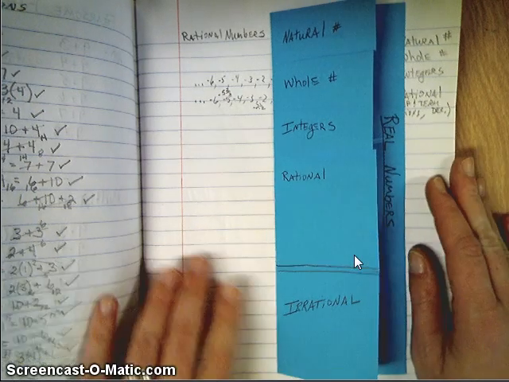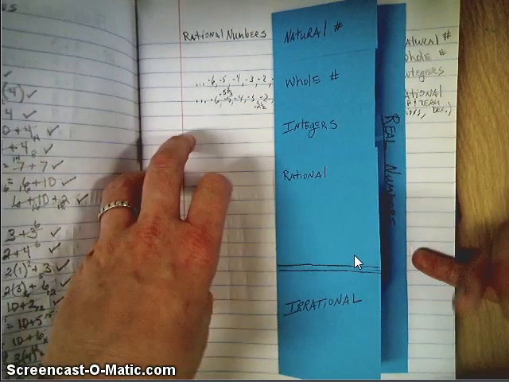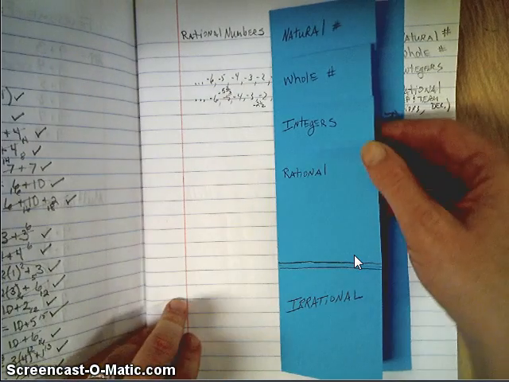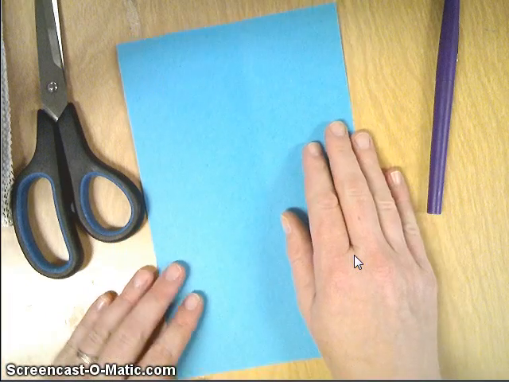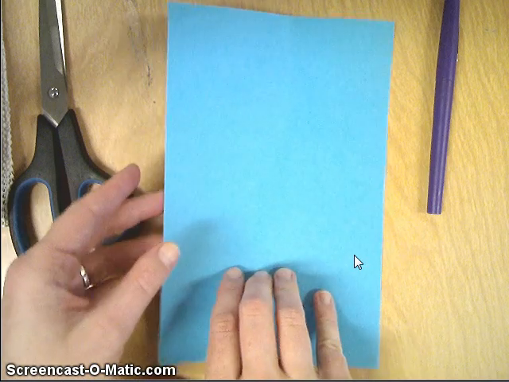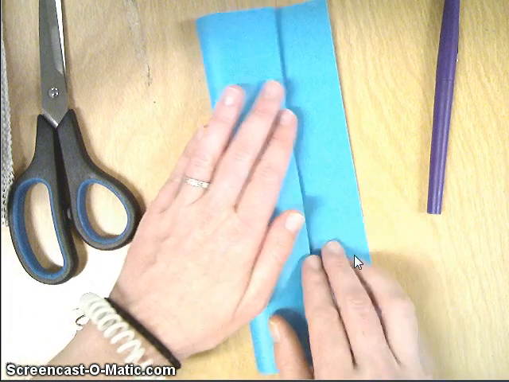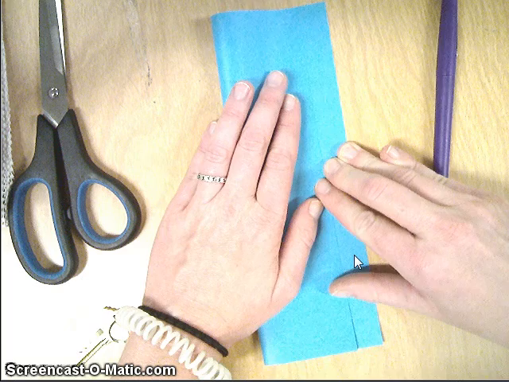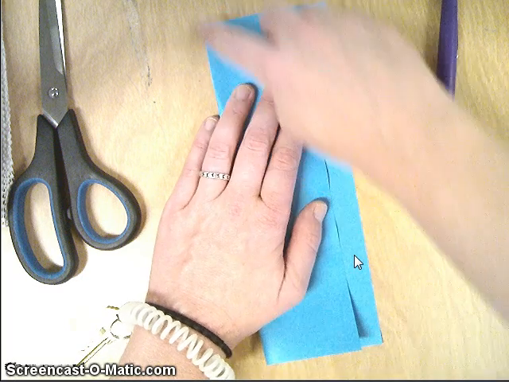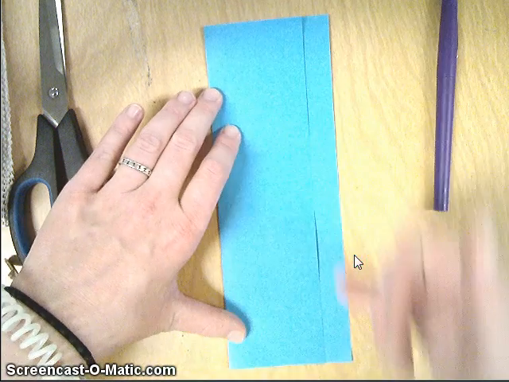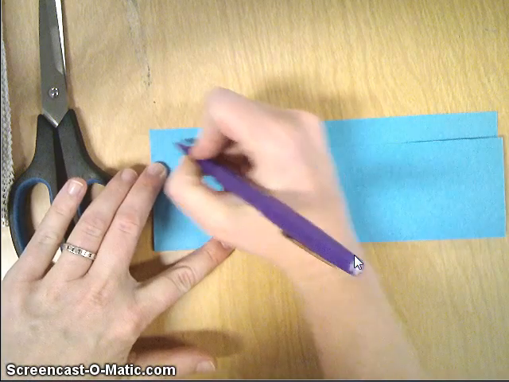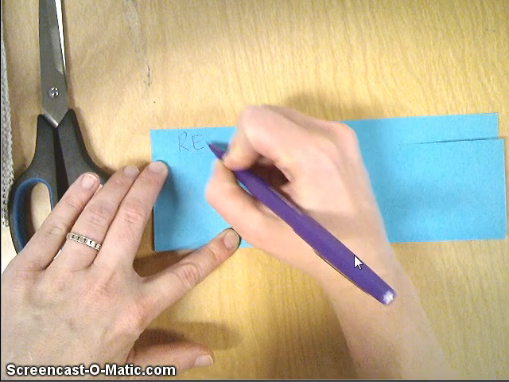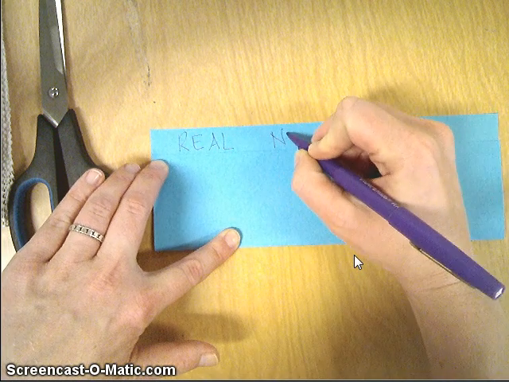Good afternoon, students. Today we will be making a foldable for real numbers, including natural numbers, whole numbers, integers, rational numbers, and irrational numbers. To get started, you will need a half piece of paper. You will need to fold this in such a manner that you have this much space remaining. And if you like, you may go ahead and label that as real numbers.